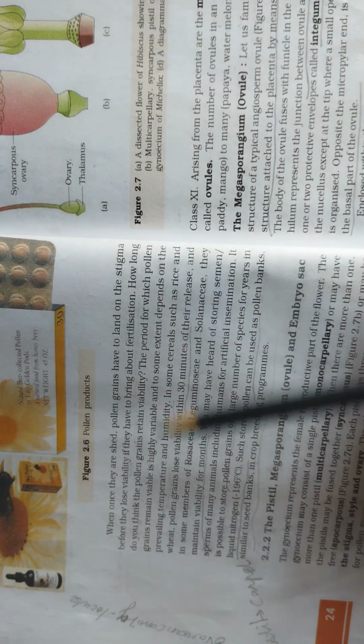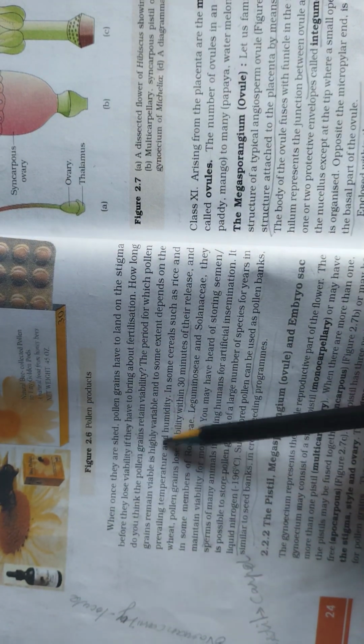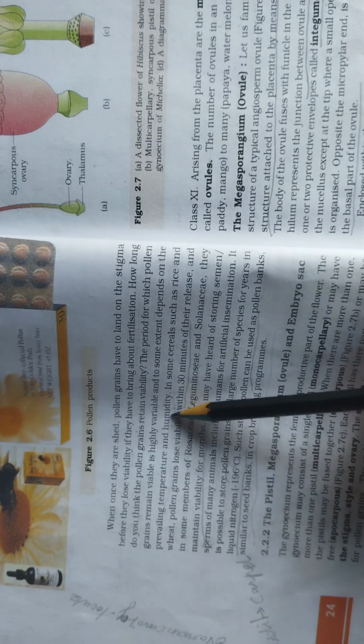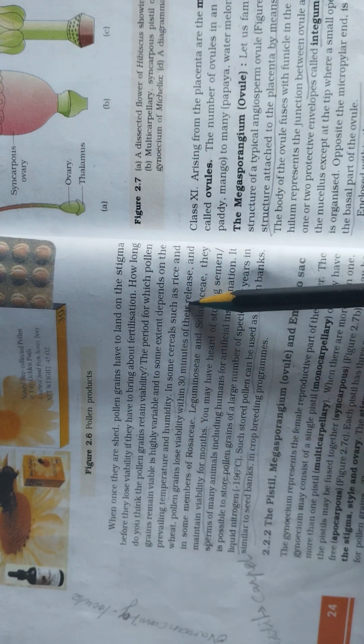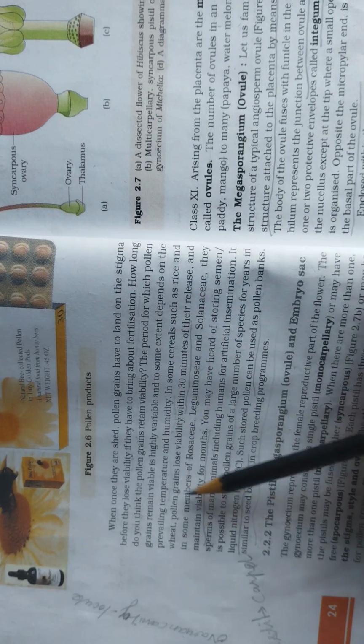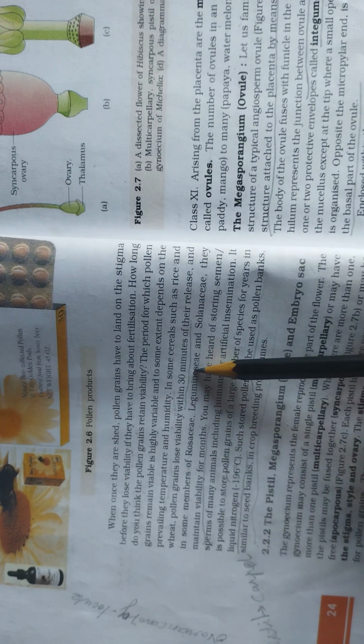The period for which pollen grains remain viable is highly variable and to some extent depends on the prevailing temperature and humidity. In some cereals such as rice and wheat, pollen grains lose viability within 30 minutes.